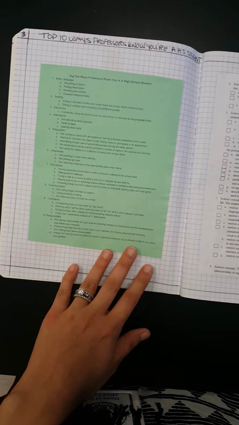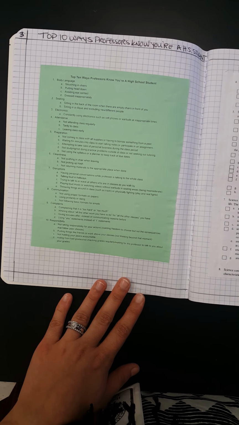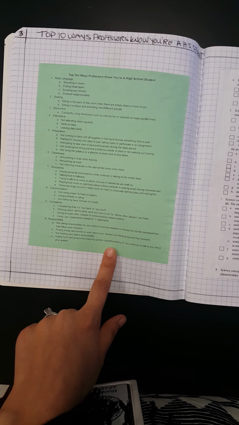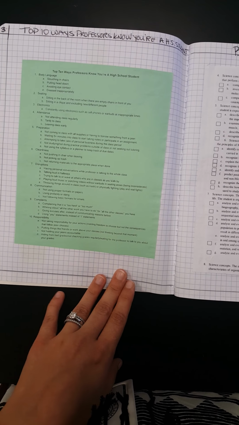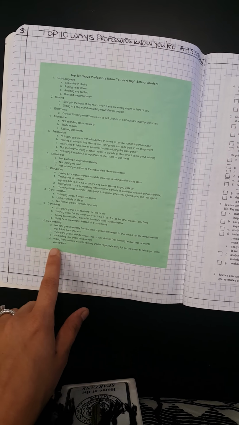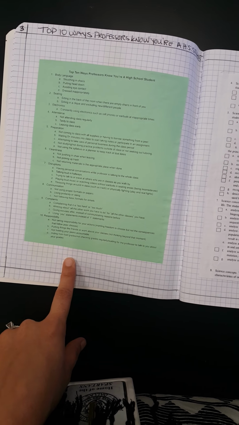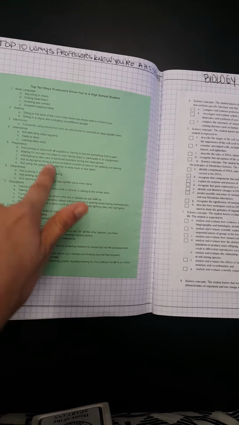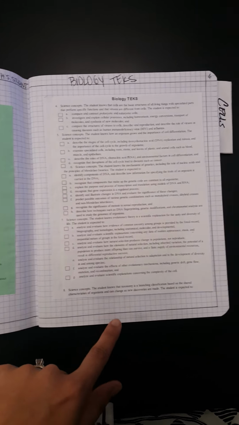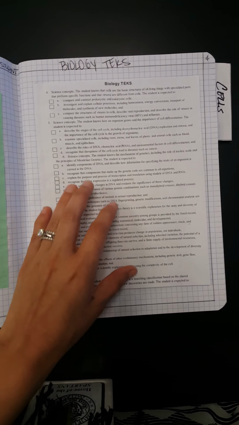We flip. Page 3 is our top 10 ways professors know you're a high school student. Remember, that's your green paper. You can glue your green paper flat down. There was nothing on the back of it, and I allowed you to do that. Remember, we edited this with our colored pen to say what we should do instead of these negative shouldn't do's. Okay? On page 4, we have our biology tweaks.